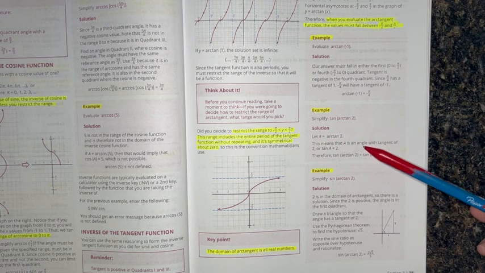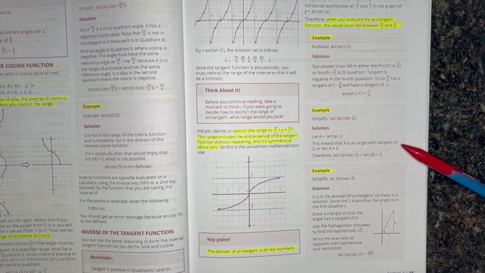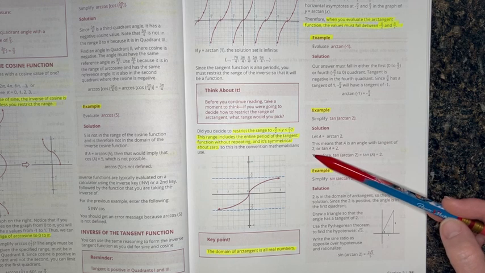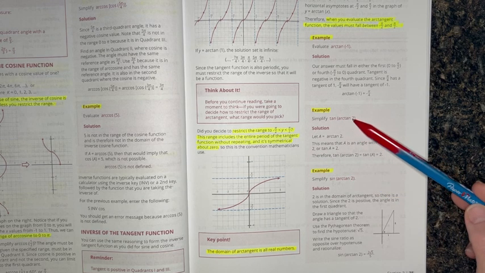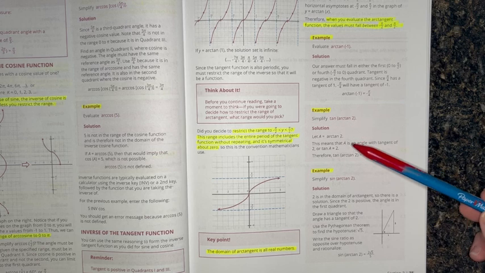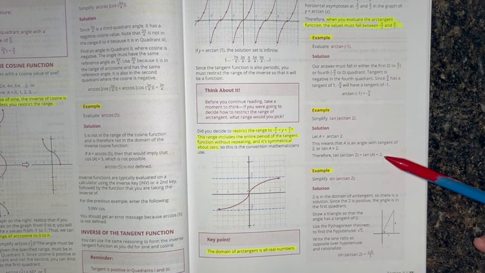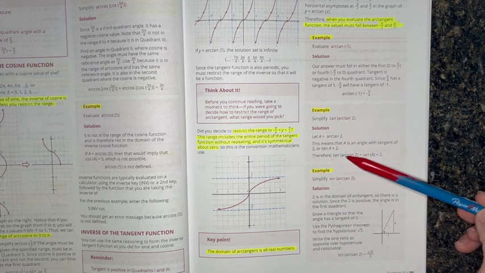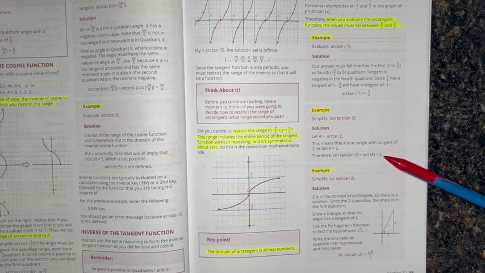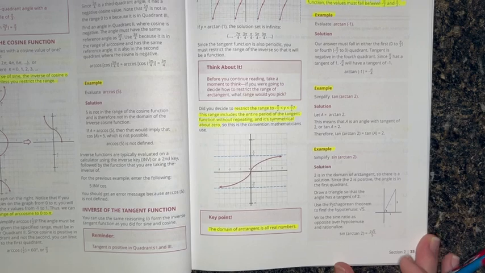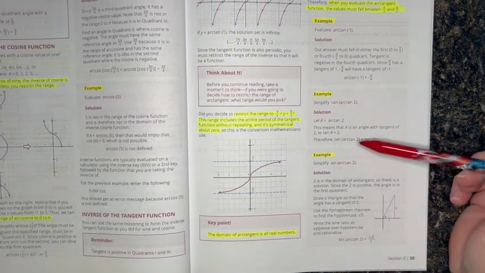So A is an angle with a tangent of 2. So an angle whose tangent is 2, and the tangent of that is 2, right? These things cancel each other out and the answer is just 2. All right? They try to get a little tricky with us, but we're going to work through it.